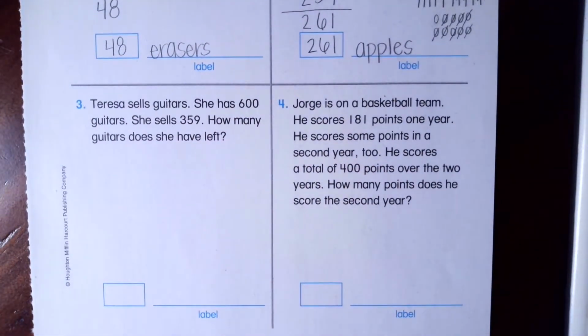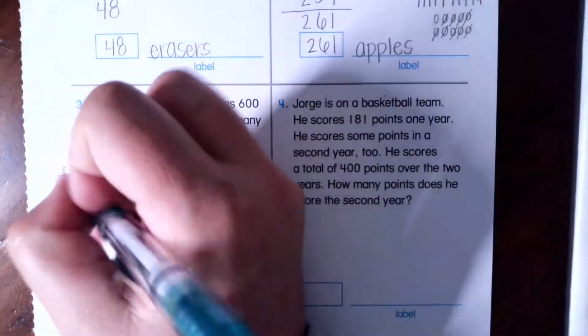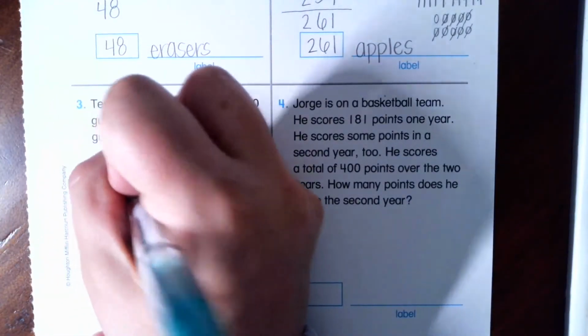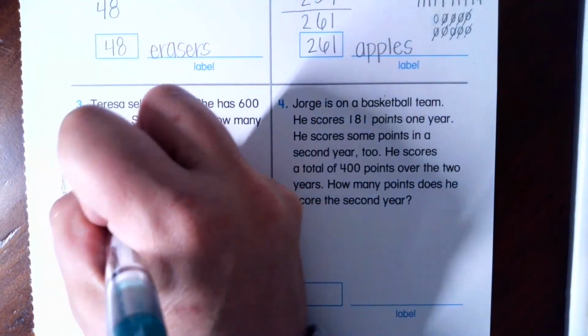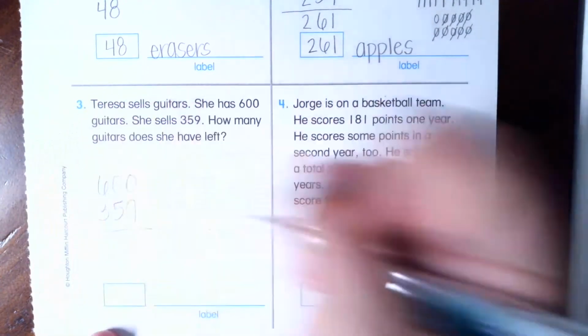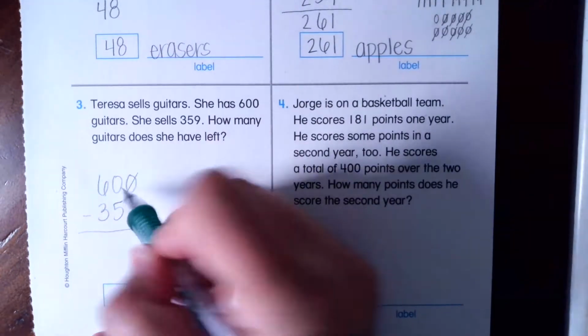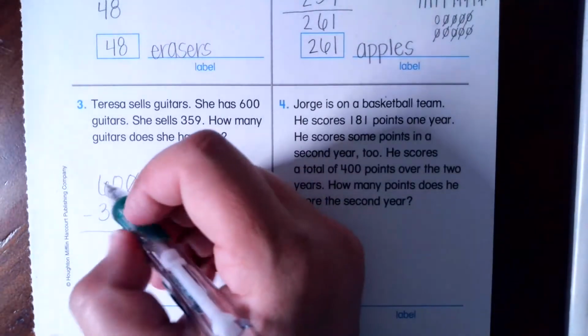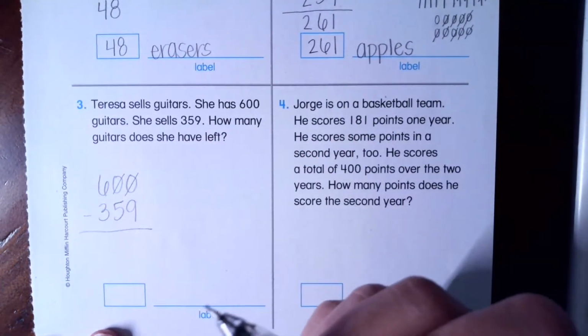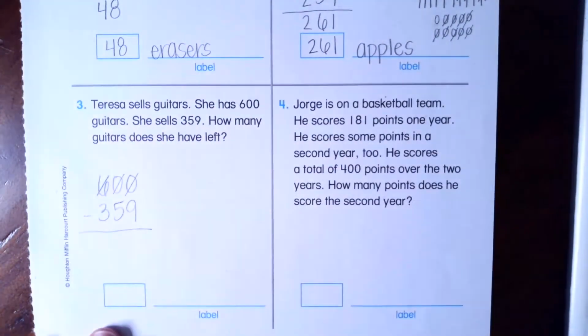So Teresa sells guitars. She has 600 guitars. She sells 359. How many guitars does she have left? So again, you know we are doing subtraction. Okay, plenty of room on this one. I can't do 0 take away 9, so I go next door. I can't ungroup a 0. No one's home. Go next door again.